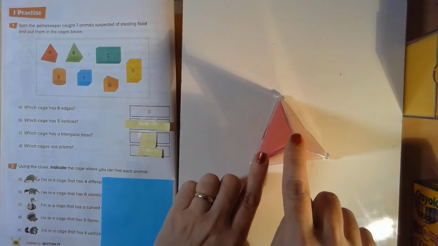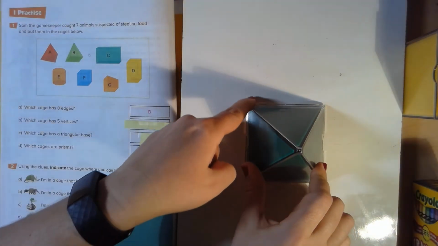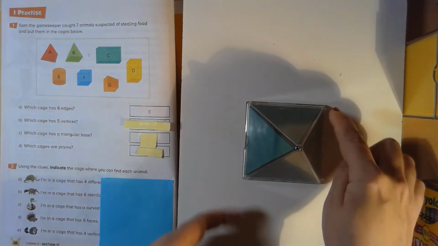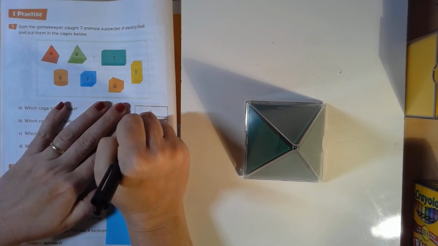Which cage has 5 vertices? Let's look at A. All you have to do is touch the points. 1, 2, 3, 4. 4 vertices, not A. Let's look at B. 1, 2, 3, 4, 5. Hey, that has 5. So it's at least going to be B.